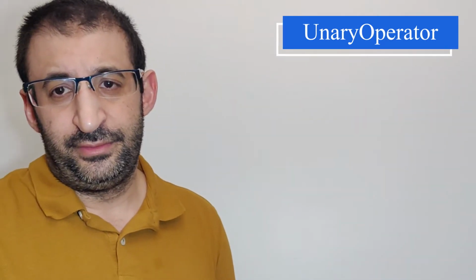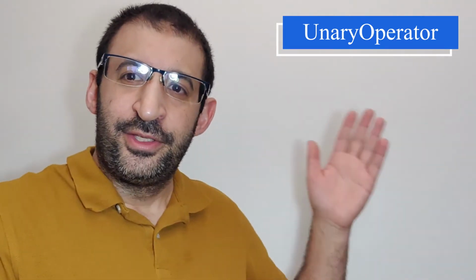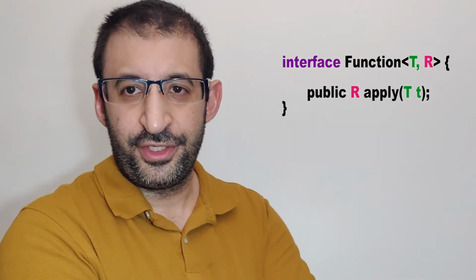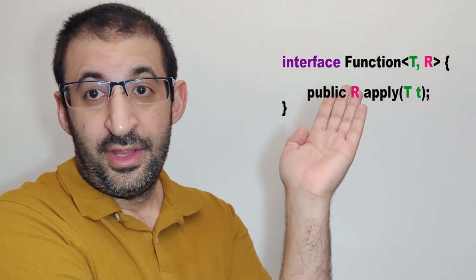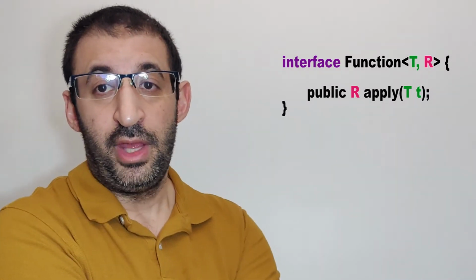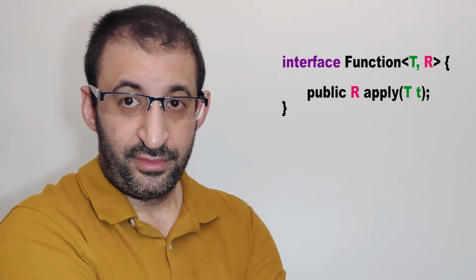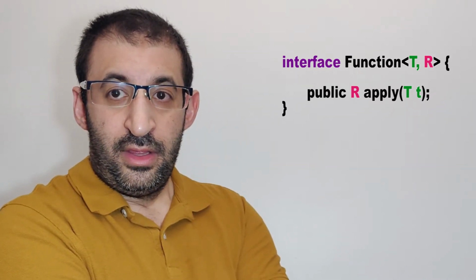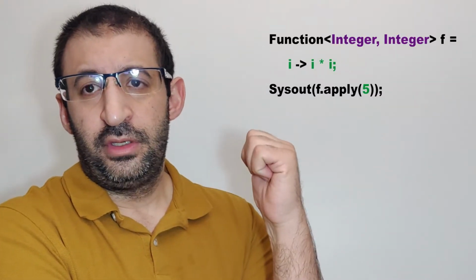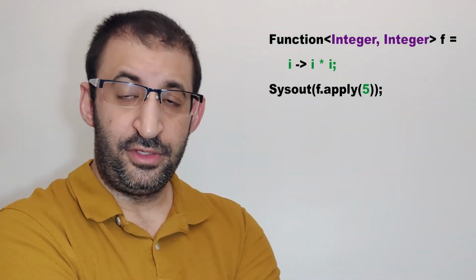So what is UnaryOperator? I will show you step by step to understand how it comes. We have Function with T as the input type parameter and R as the type of the return value. And the method is apply, like this: public R apply with T argument. If I retrieve my previous example, to make the square of a value, I have Function with Integer for the input type and also Integer for the return type. F equals a, simple arrow, a multiplied by a. Okay?